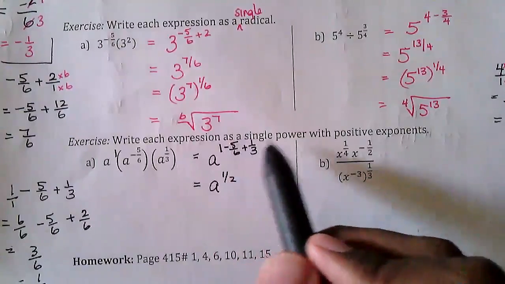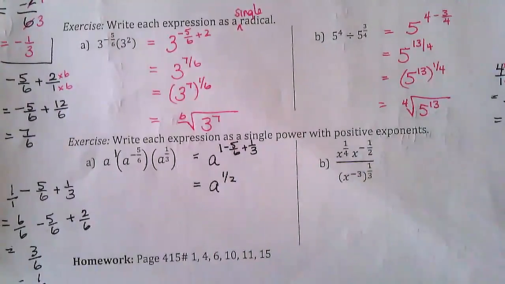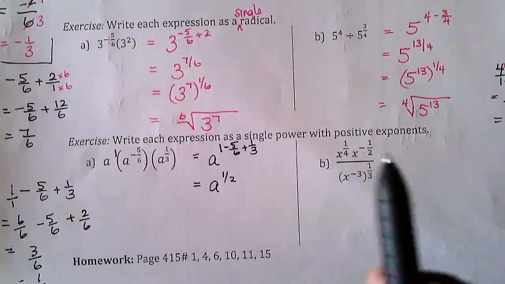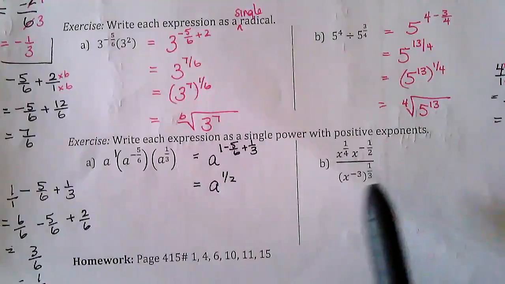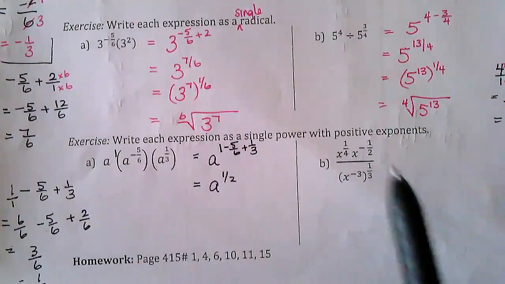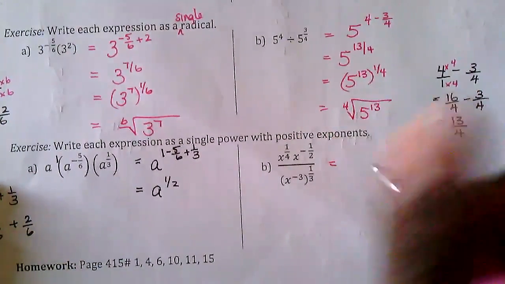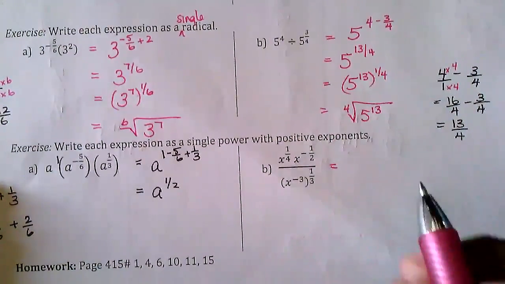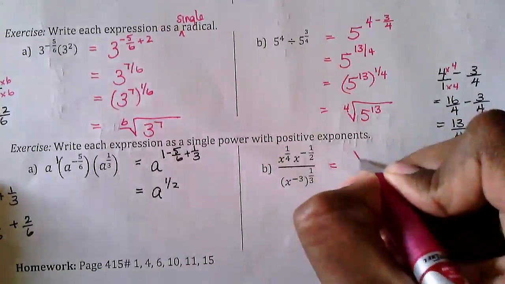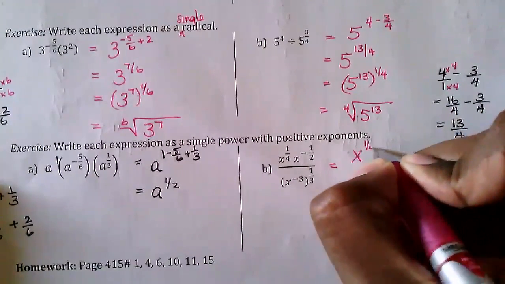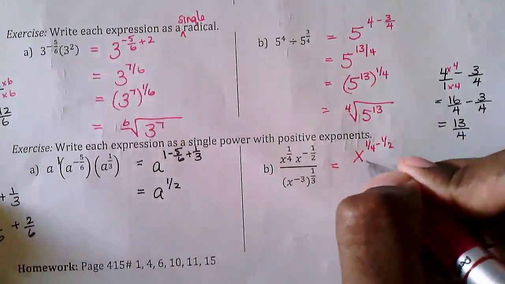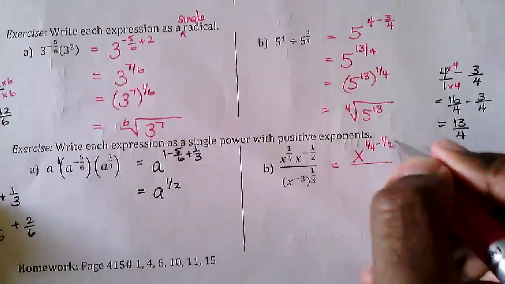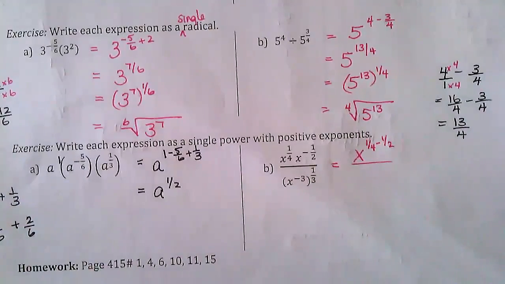Always check your instructions. It's a single power now with positive exponents. It's good. Let's take a look here. I have x to the power of 1/4 times x to the power of negative 1/2 divided by x to the power of negative 3, all to the power of 1/3. So again, the top here, I have two powers being multiplied. So I'm going to rewrite it as the base to the power of the exponents being added with one another. So 1/4 plus negative 1/2 gives me 1/4 minus 1/2.